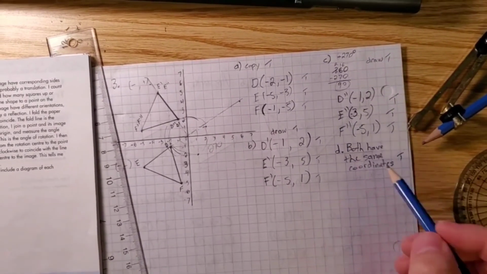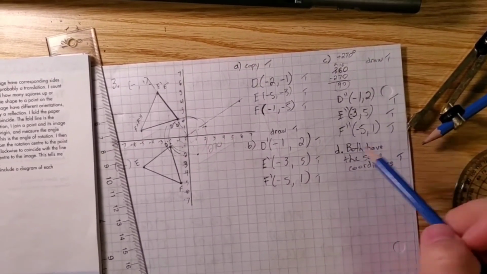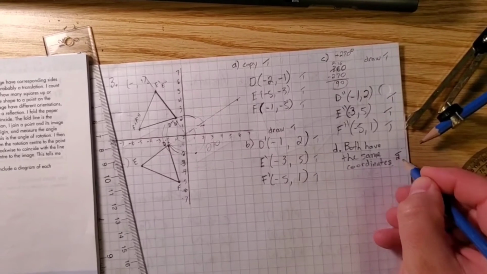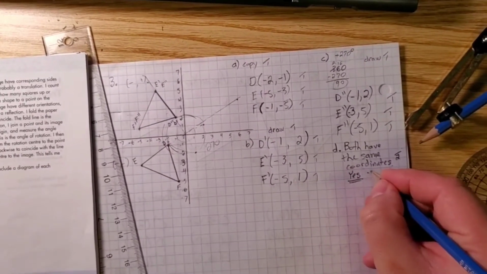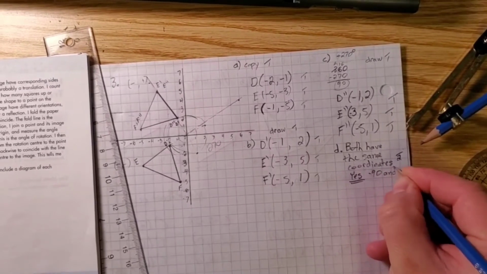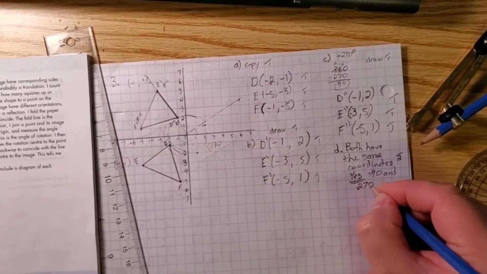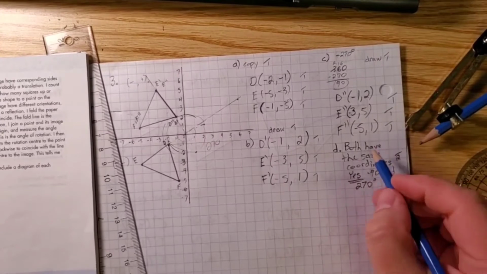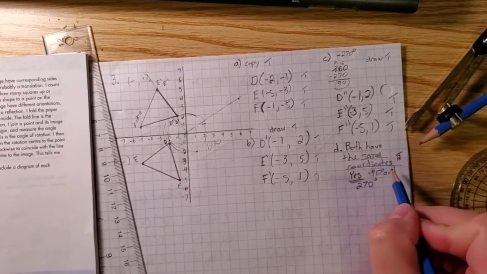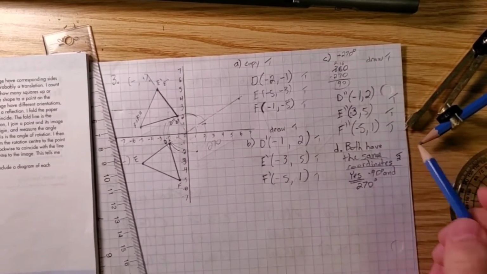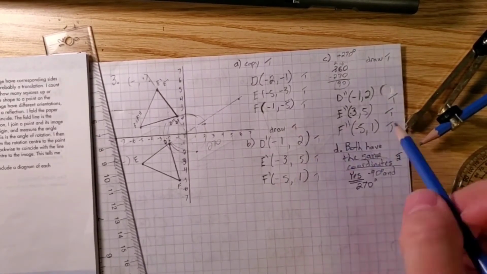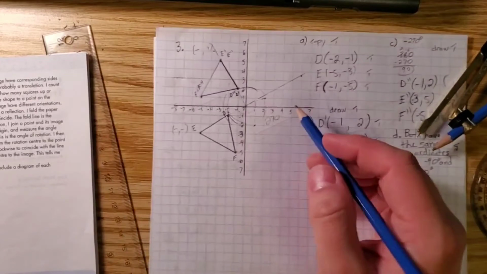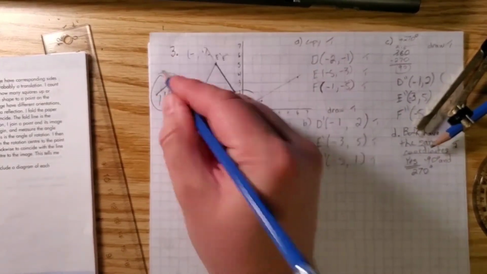I'll make that out of 1 mark just for saying they have the same coordinates. So, it's going to be 2 marks because, and yes, negative 90 and 270 will produce the same shape no matter what the shape is. So yes, and then both have the same coordinates. Same coordinates is 1 mark, yes is 1 mark. So 2 plus 4 is 6, plus 4 is 10, plus 4 is 14 for question 3.